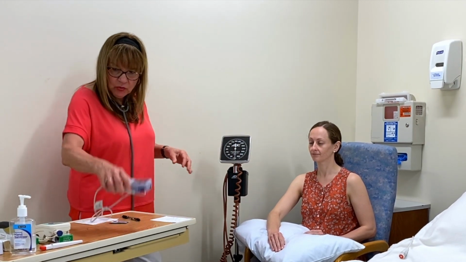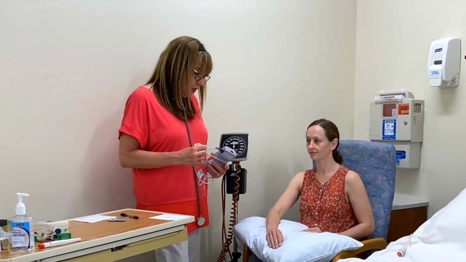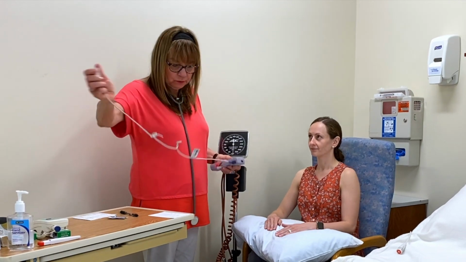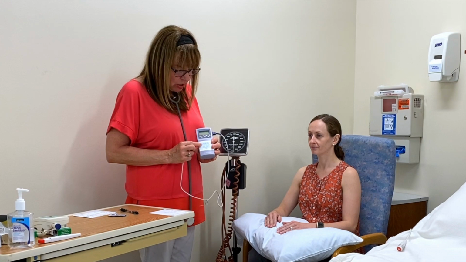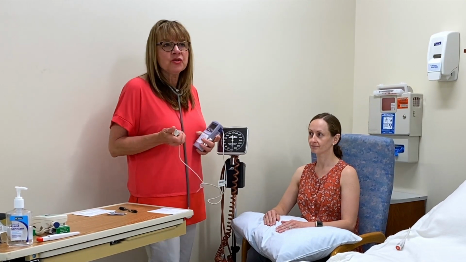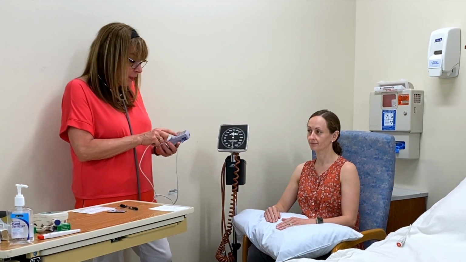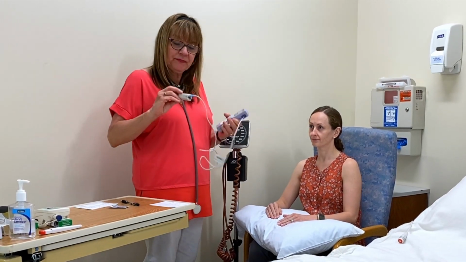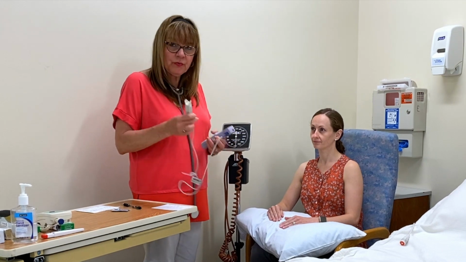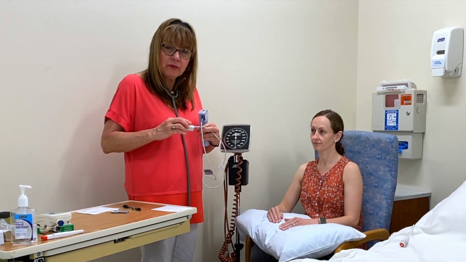The last thing that I'm going to be doing on Monique is her SpO2 reading. This SpO2 monitor will also measure her pulse rate, but it's not as accurate as a telemetry monitor or a radial or apical pulse. So you're going to turn it on, and remember, most of them will show you where the finger goes.